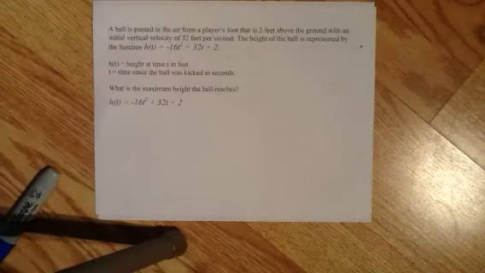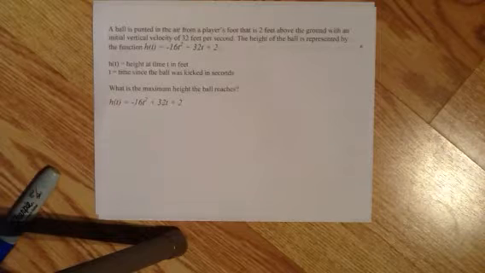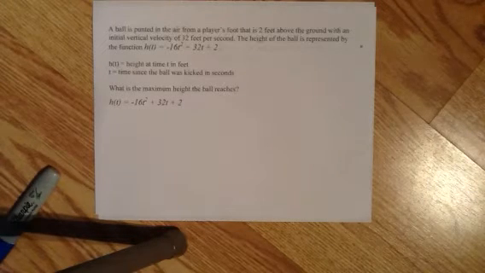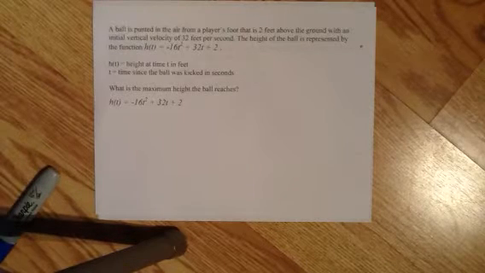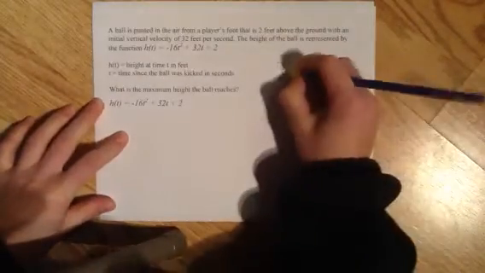A ball is punted in the air from a player's foot that is 2 feet above the ground with an initial velocity of 32 feet per second. The height of the ball is represented by the function h of t equals negative 16t squared plus 32t plus 2. So I basically have some guy or girl punting a soccer ball.